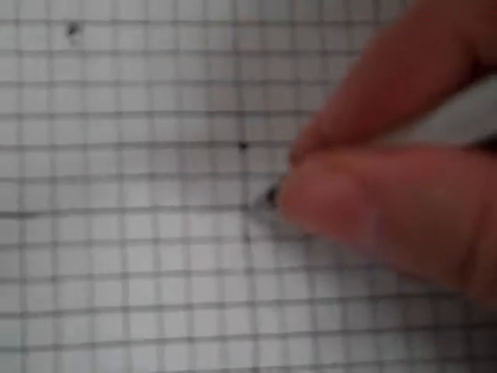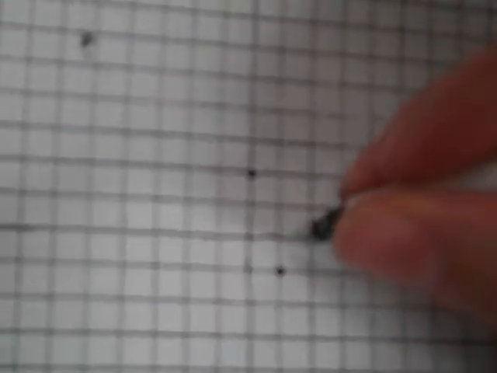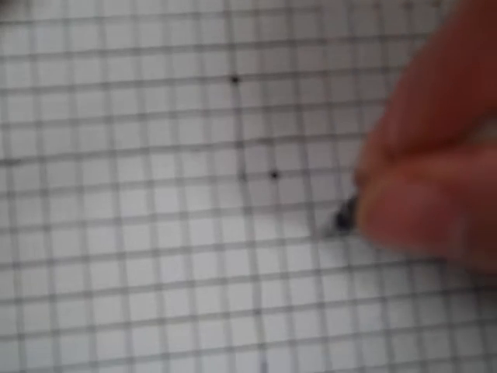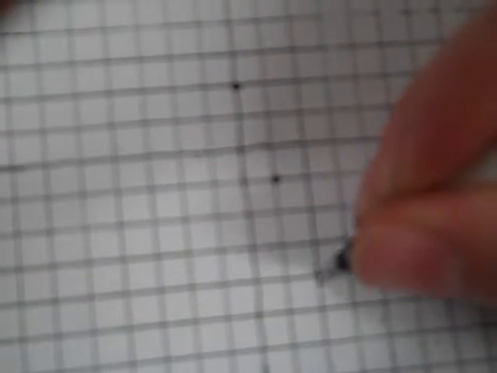Okay, so just graph the points. 0, 2. 1, negative 1: I go right 1, down 1. 2, negative 4: I go right 2, down 1, 2, 3, 4. Take a ruler or straight edge and make that line as straight as you possibly can. So that's all the points that make that equation true.